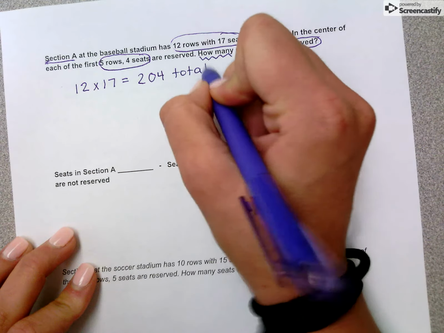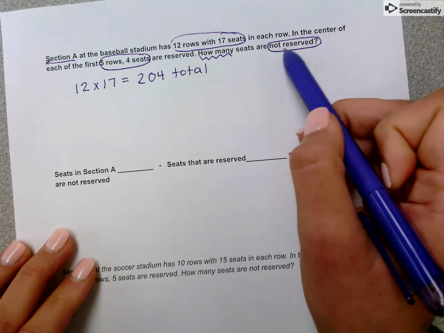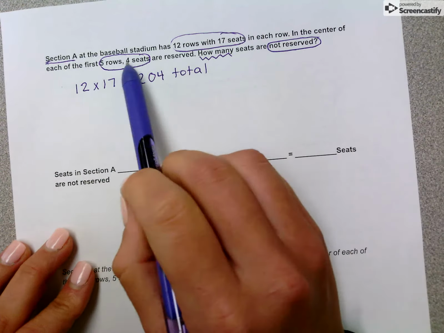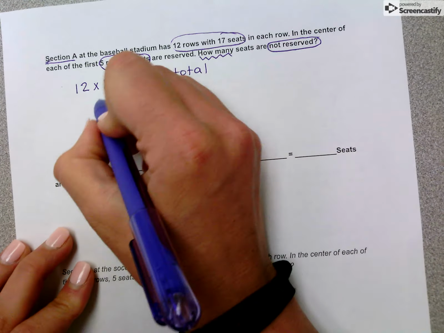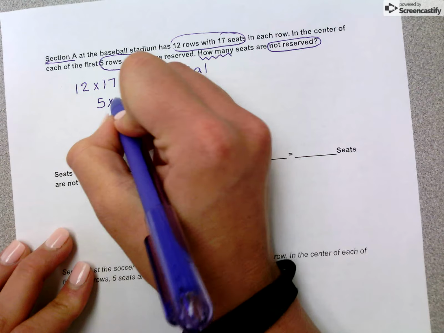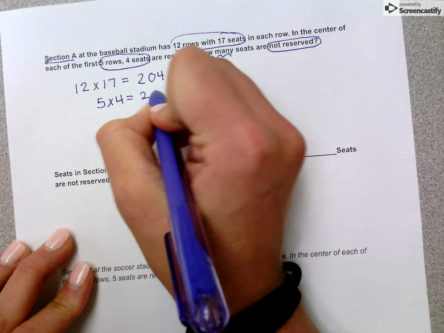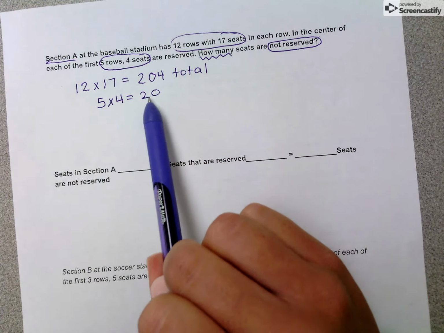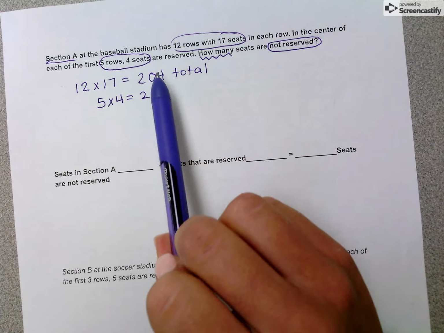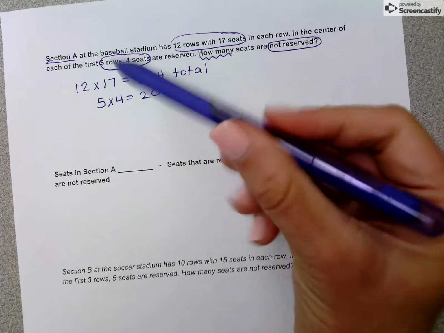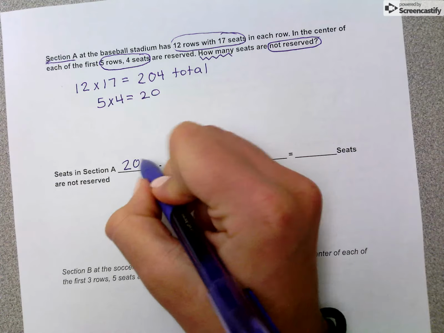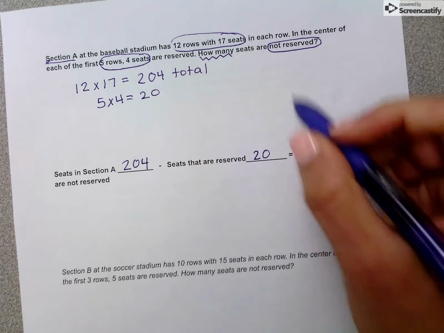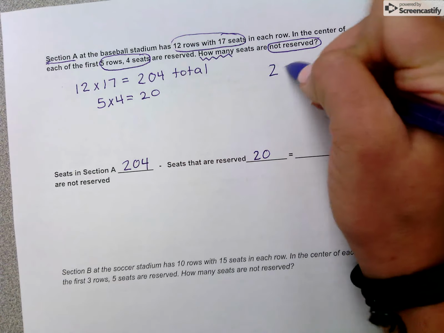Then you have to figure out how many of these seats are not reserved. And we know that in the center of the first 5 rows, there's 4 seats reserved. So you have to do 5 times 4 equals 20. Now, you know that there's 20 seats reserved. You have to subtract that from the total. So seats in Section A have 204. The seats that are reserved are 20. You have to subtract 204 minus 20.